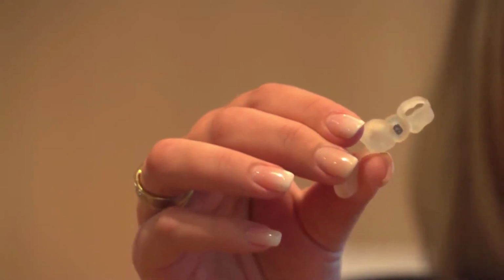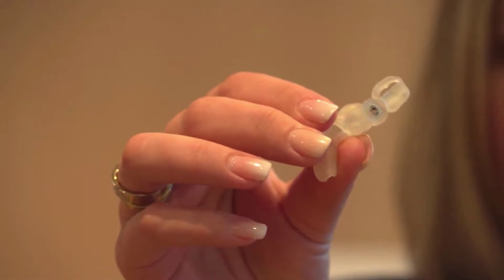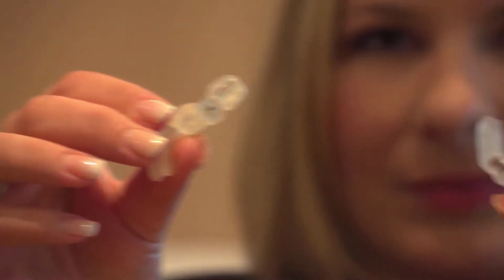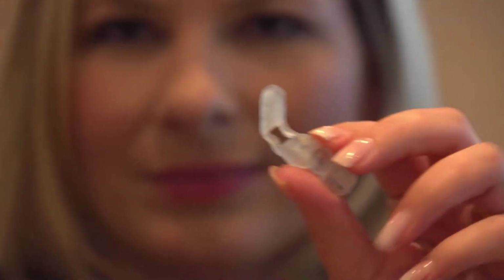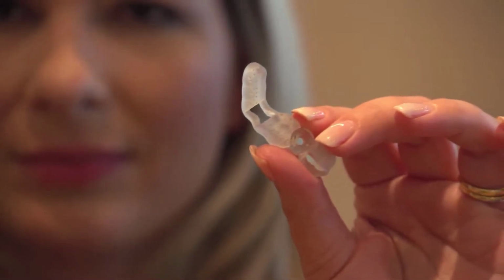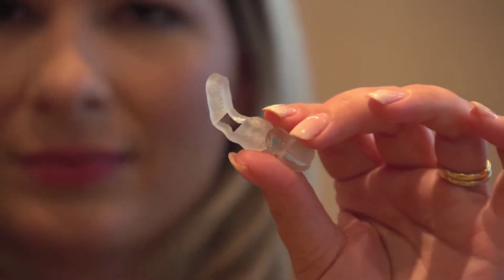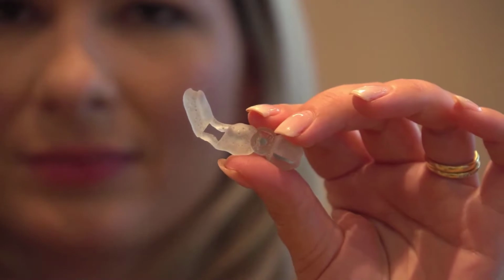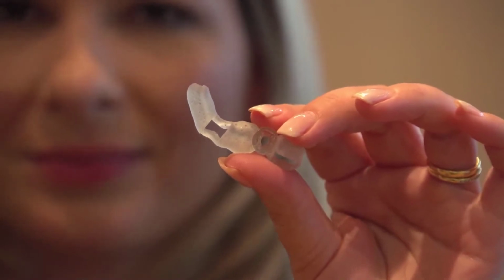So what we've covered today, our time is almost up as far as the live session is today. We've gone through a really simple case on how to use the iTero system to scan a prepped tooth, and we went ahead and we designed and milled a crown. We then took another case, Lizzie's case, where we took her implant site.